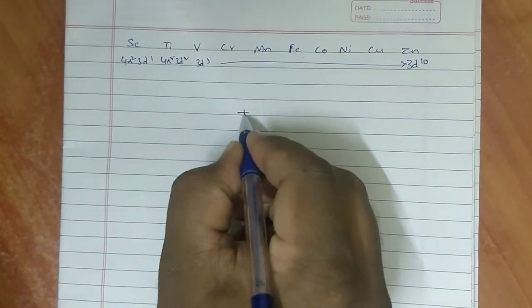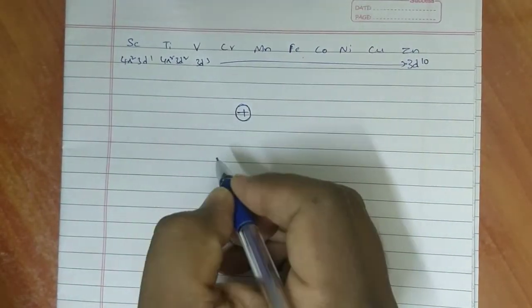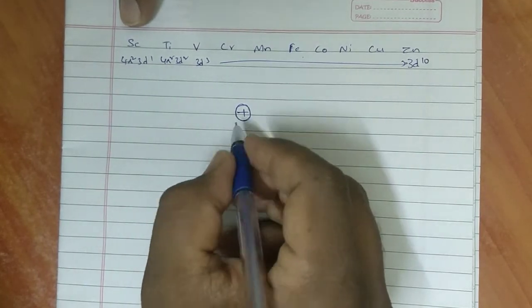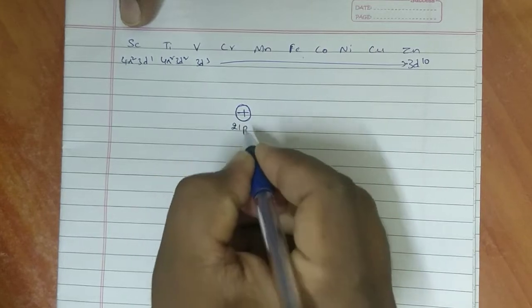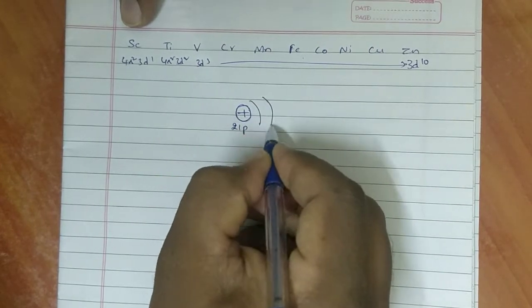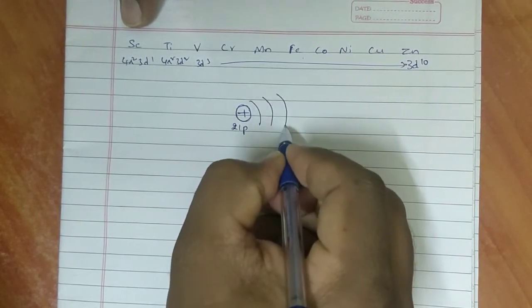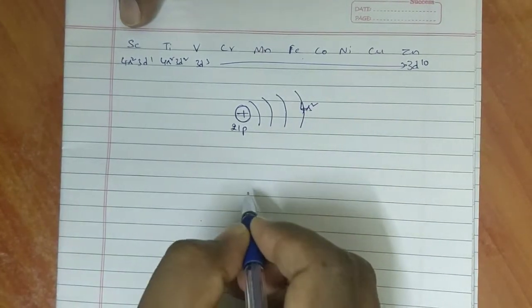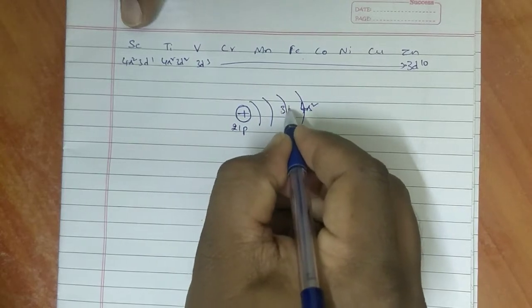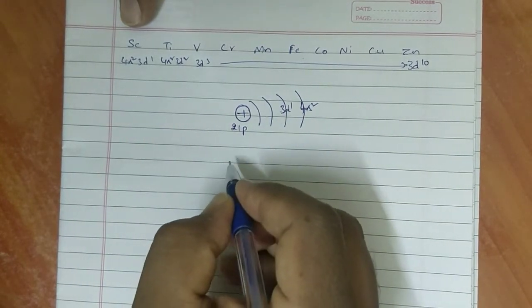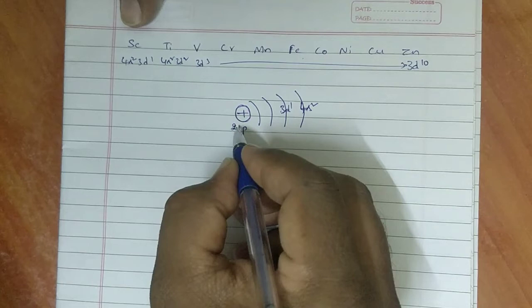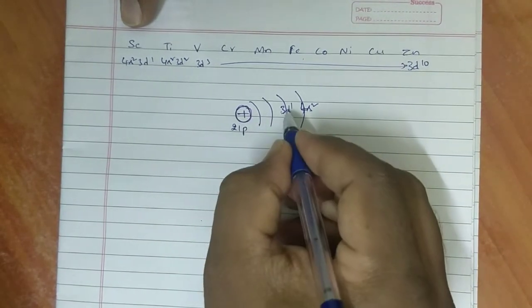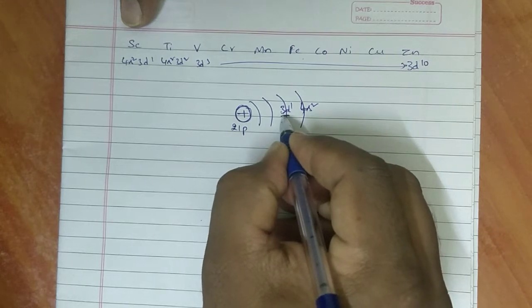Now this is the nucleus of scandium, which contains 21 protons. First shell, second shell, coming to third shell and fourth shell. Here 4s2 electrons are present. This is 3d1. 21 protons, here we have nuclear charge. Okay, the electron comes into 3d1.